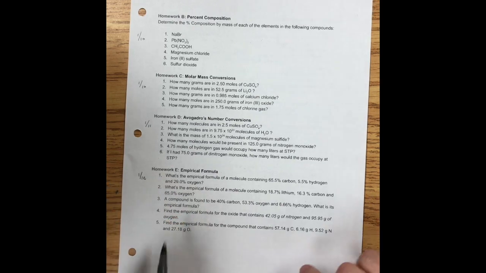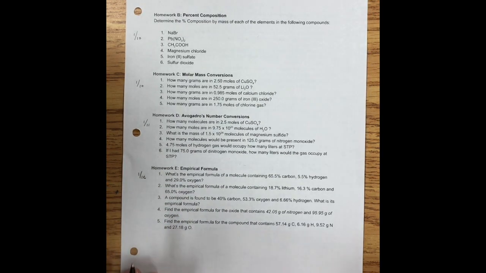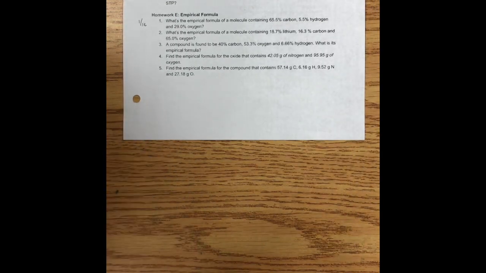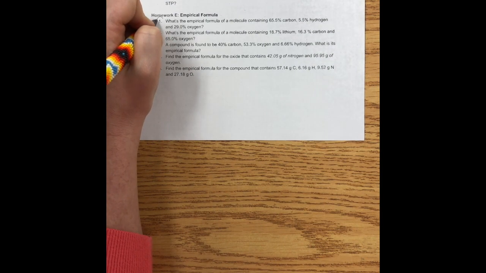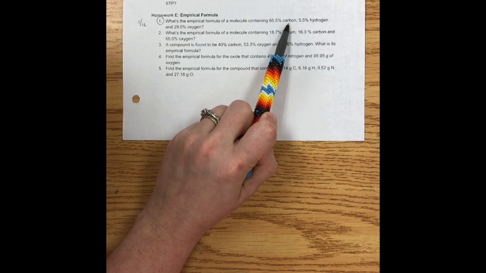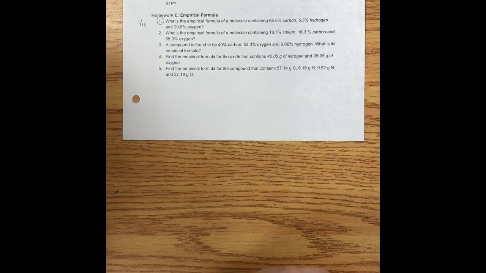Okay, so this is homework E. We're going to be working on page 72 in your notebook, and if you've run out of room, please work on another sheet of paper. Okay, so let's look at homework E. I'll just do problem number 1. What is the empirical formula of a molecule containing 65.5% carbon, 5.5% hydrogen, and 29.0% oxygen?